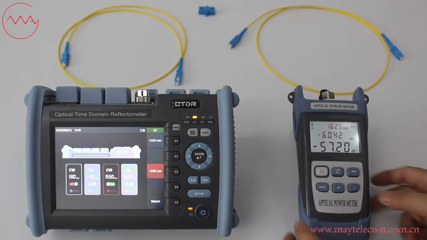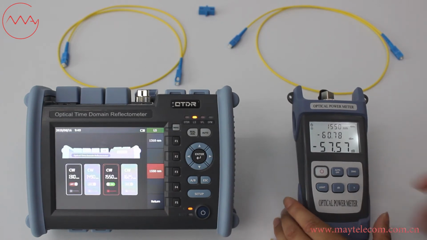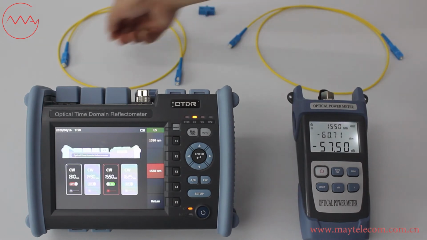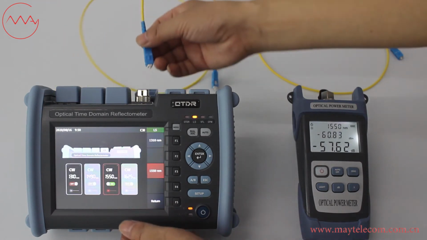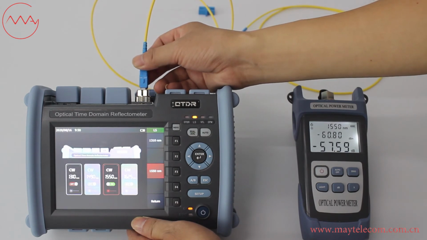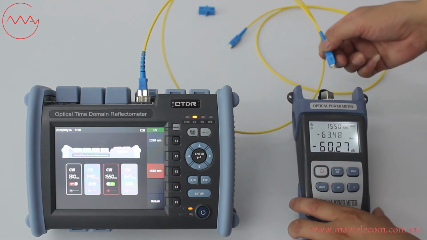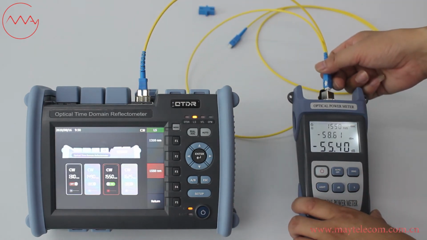For optical parameter, press wavelength button to select the same wavelength, 1550 nm. Insert reference patch code into light source port. The light source port is the same as OTDR port. And insert the other side into OPM.